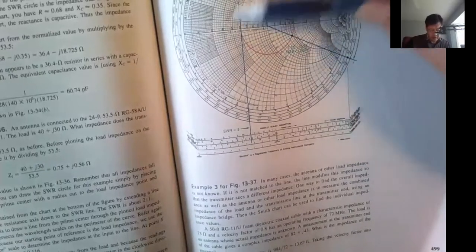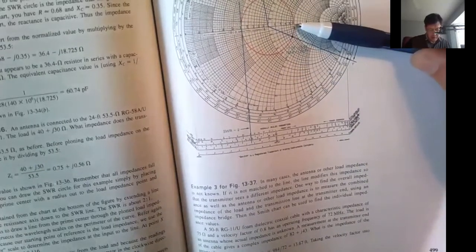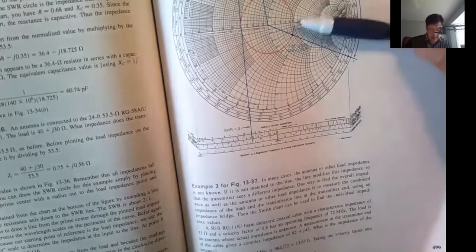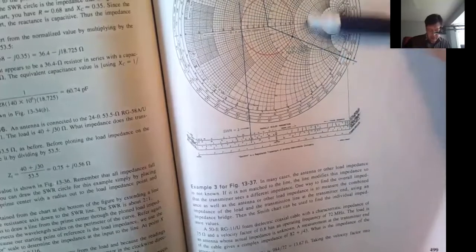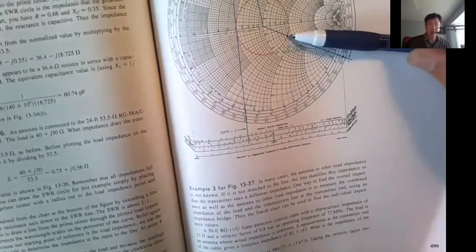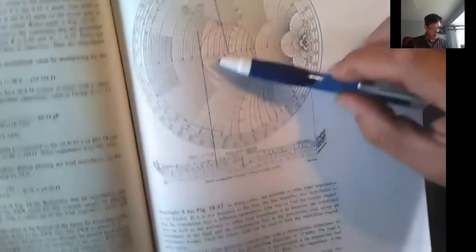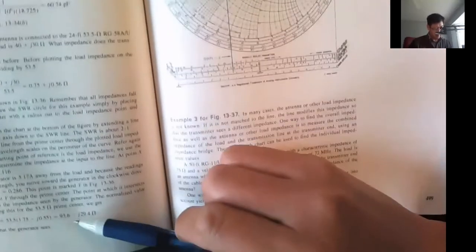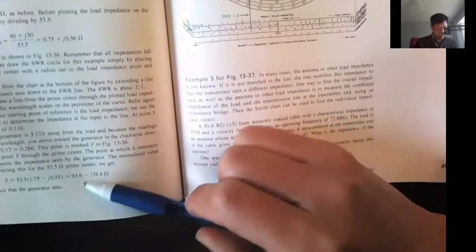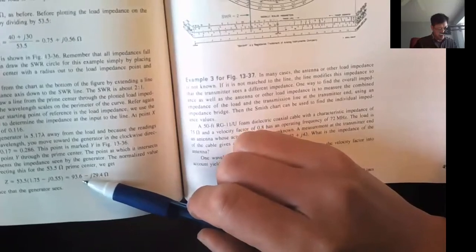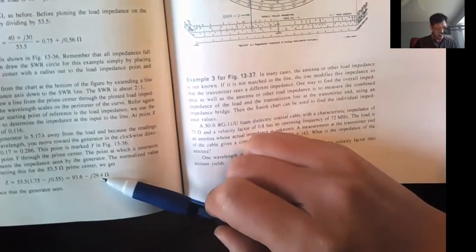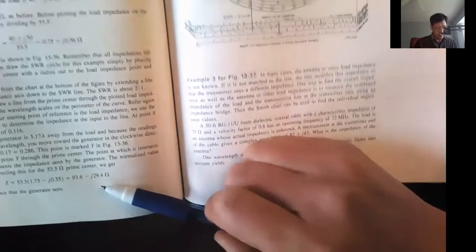That will be the direction to the source. If you travel from source to load, you will travel that direction. So now we travel 24 feet. Okay, we stop here. That will be the combined impedance, right here. Combined impedance will be 93.6 minus j28.